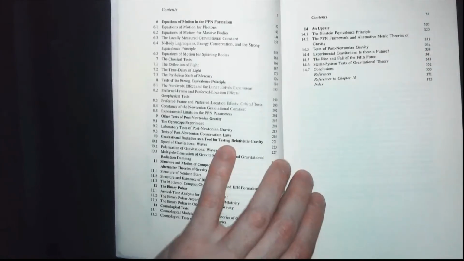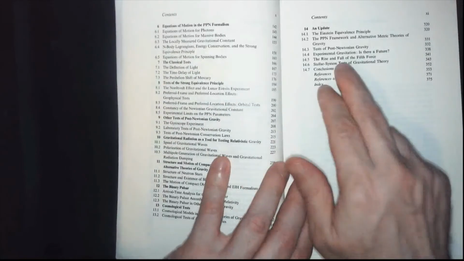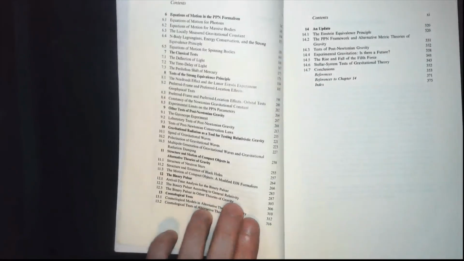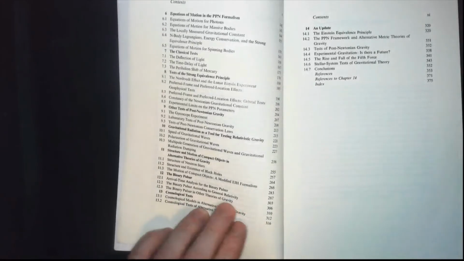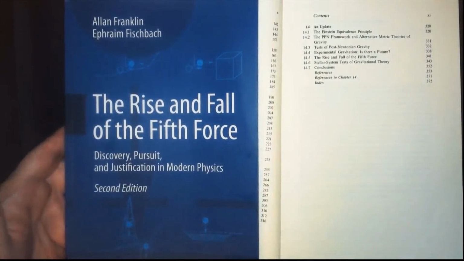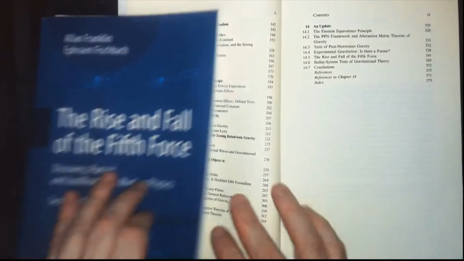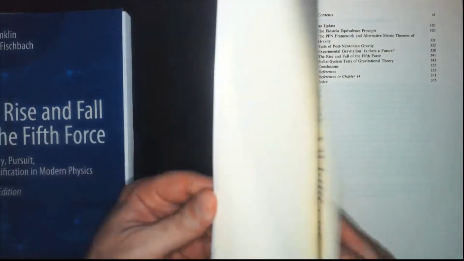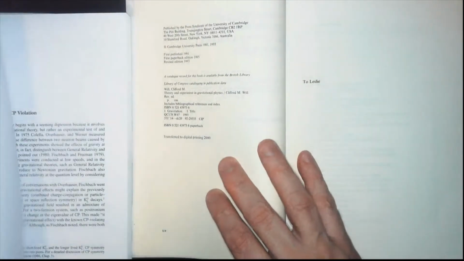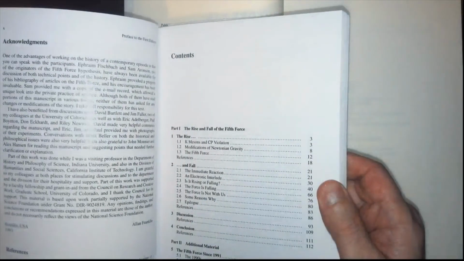The rise and fall of the fifth force and stellar system tests of gravity. The rise and fall of the fifth force. I do not know. I should look at that. So here is another book called The Rise and Fall of the Fifth Force. It was written by somebody else. So, okay, this is revised edition 1993, and this guy is, the original one, I guess, is 1993.